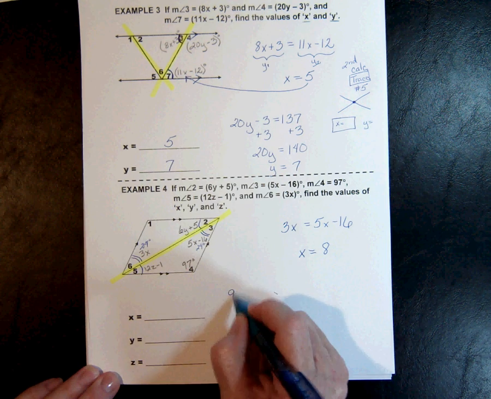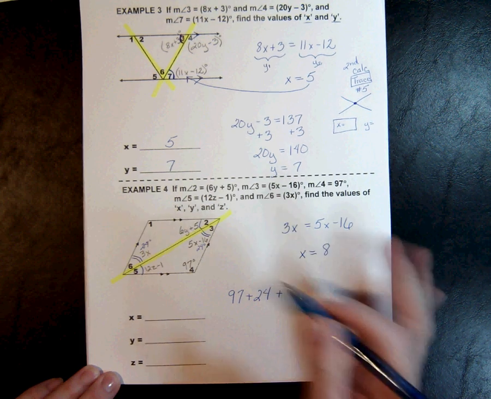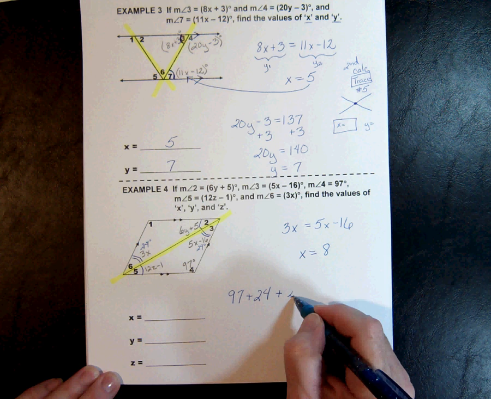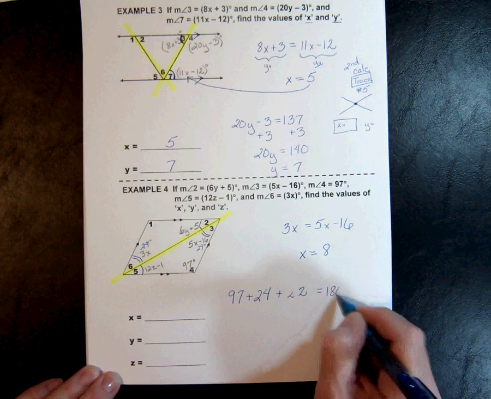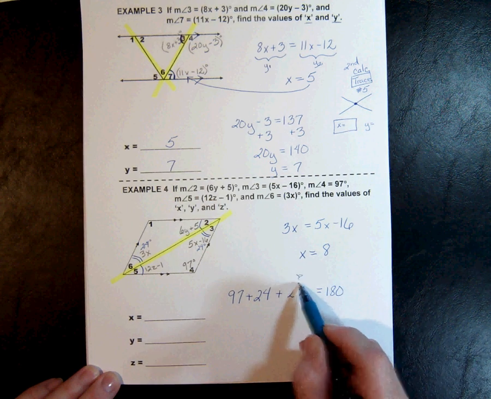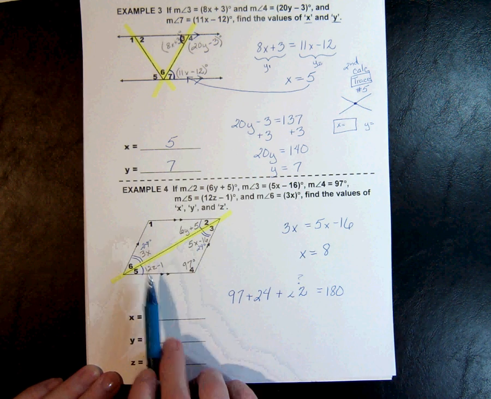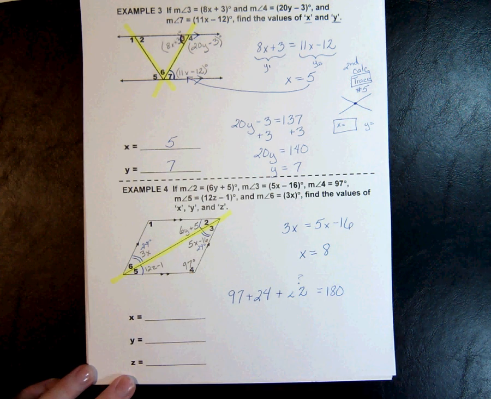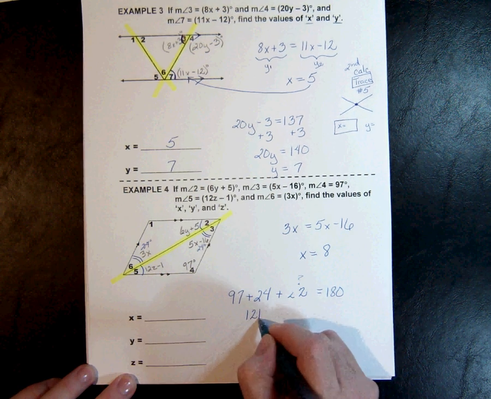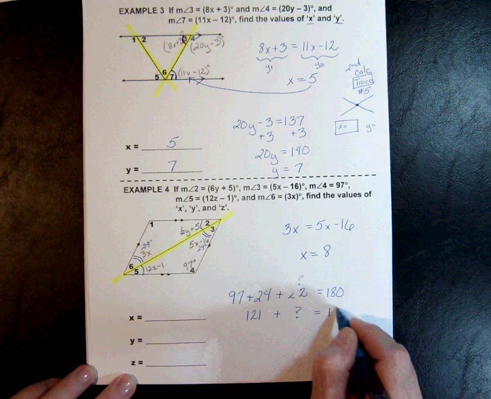So you actually have the 97 plus the 24 plus the unknown angle, the measure of angle 2 along with it would all equal 180. And so this is the one we don't know. We're not sure what angle 2 is, but once we find that, we can solve for y. And once we solve for y, we would know what z is. It's a puzzle. All right, so this is going to be 97 plus the 24 is going to give you 121. 121 plus what we don't know, angle 2, is equal to 180.